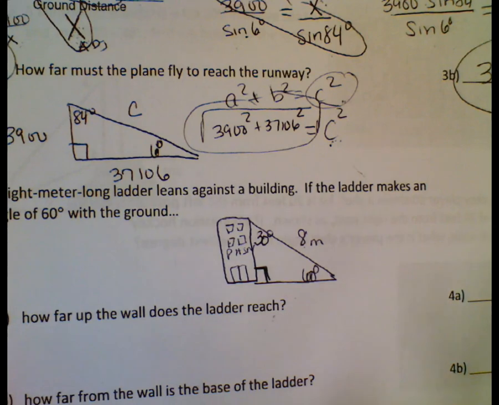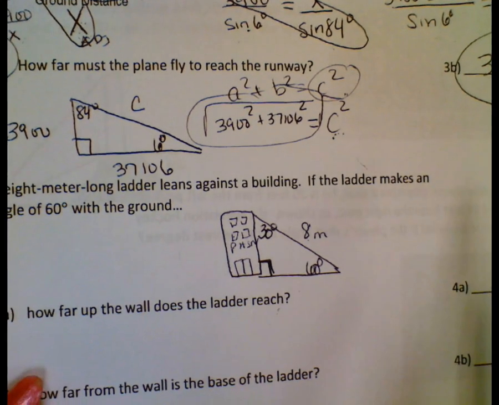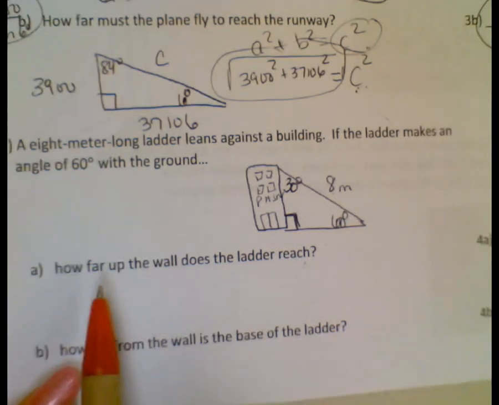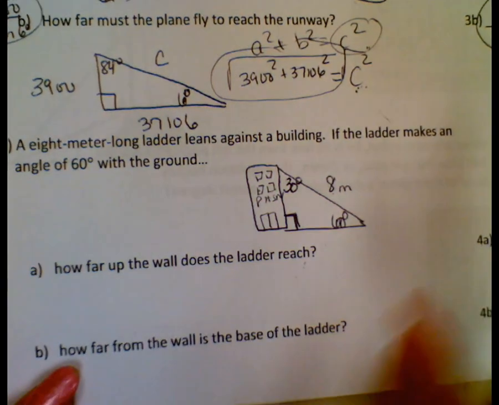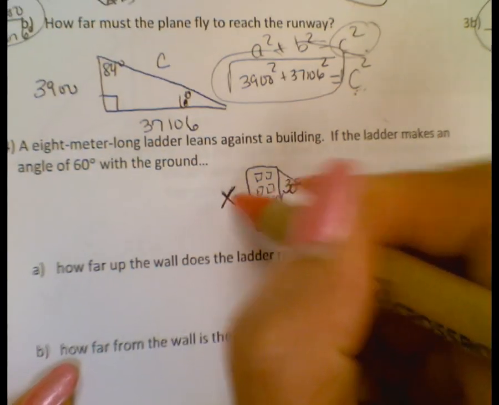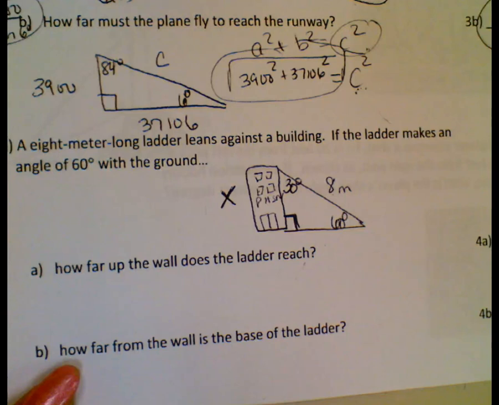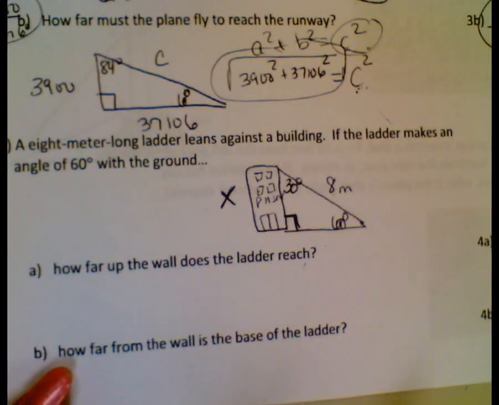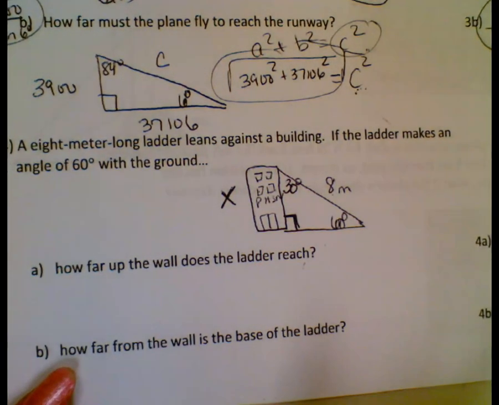I don't even care what I'm asking for. I know all the sides. But what are they asking for? Question A, how far up the wall does the ladder reach? That's the first thing we're finding, x. I already know it's 4 radical 3 based off 30, 60, 90 rules, but maybe you don't know what 4 radical 3 is as a decimal.